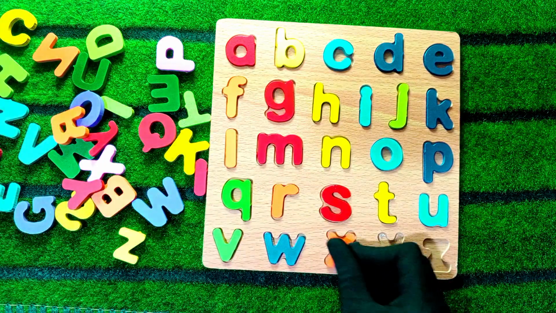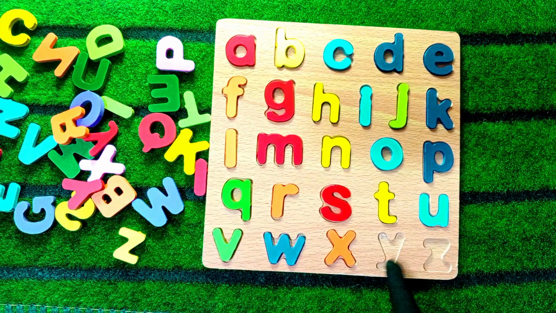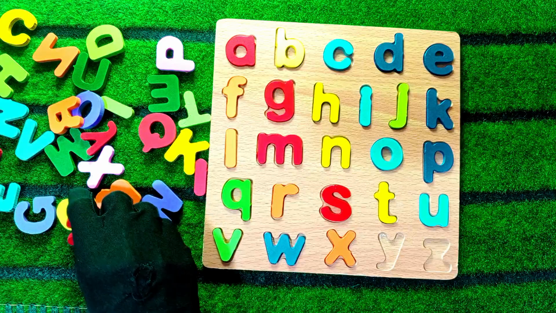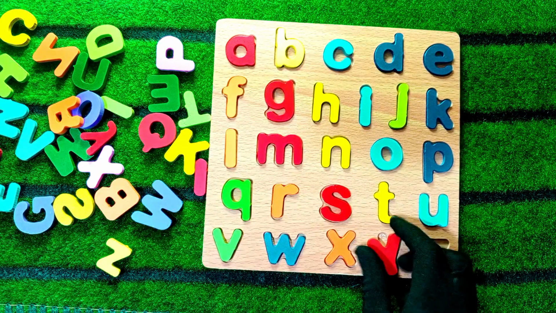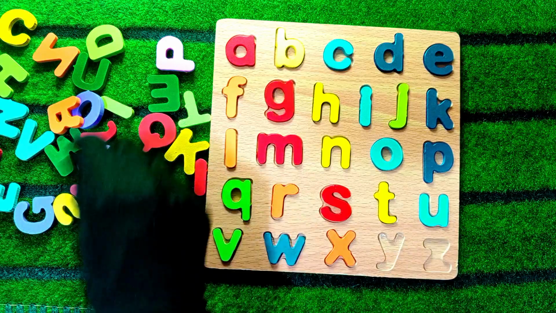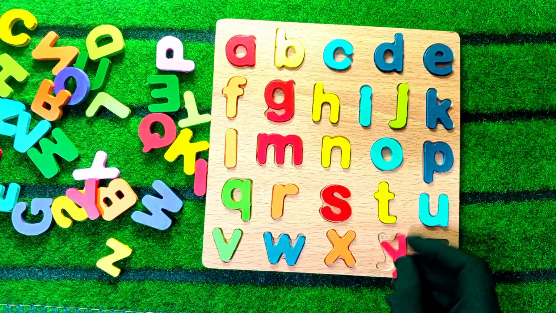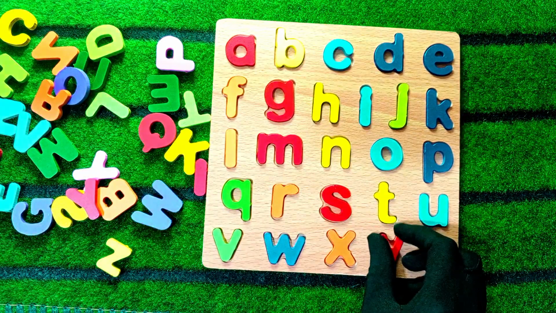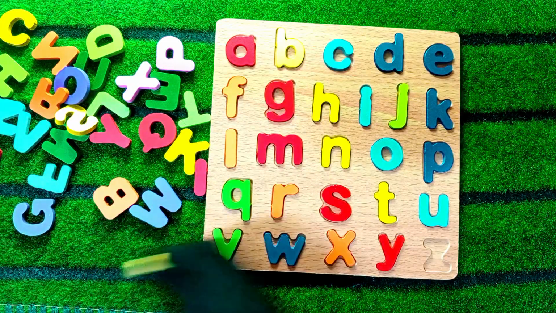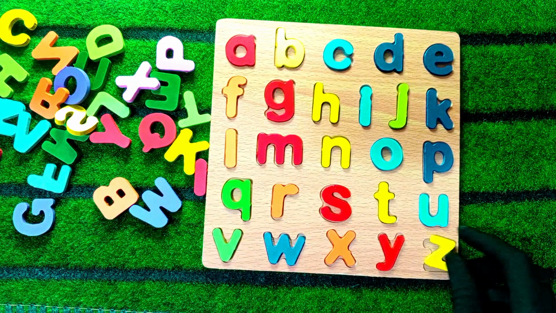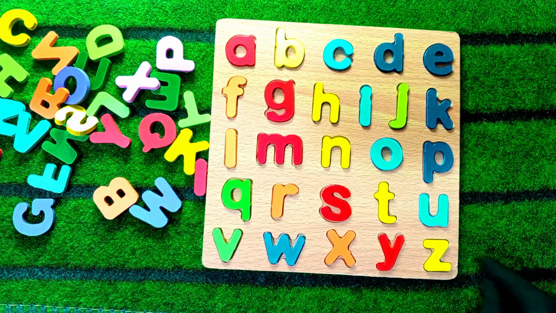X. Let's find Y. Is this Y? No, it's big Y. Y. The last letter is Z. Let's find Z. Yes, Z. Perfect.